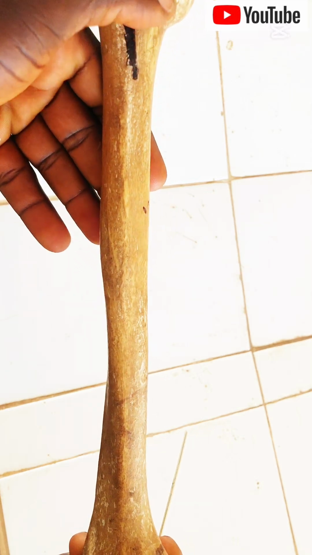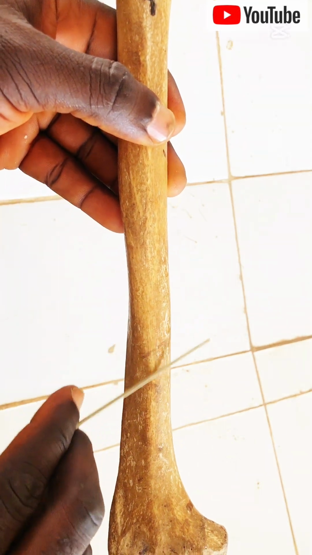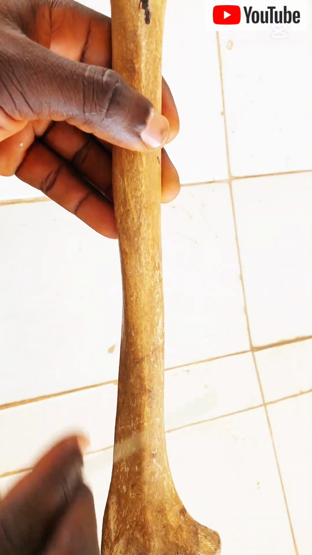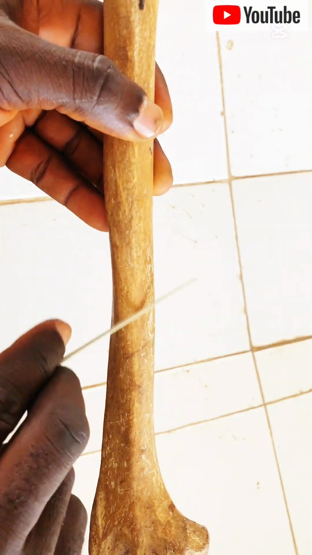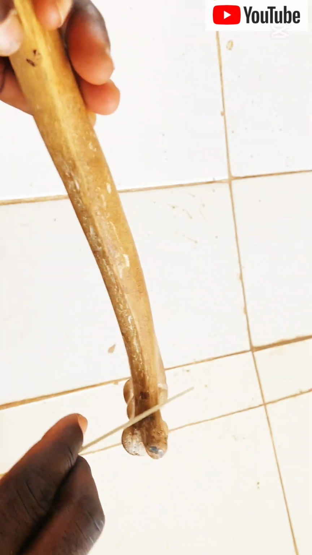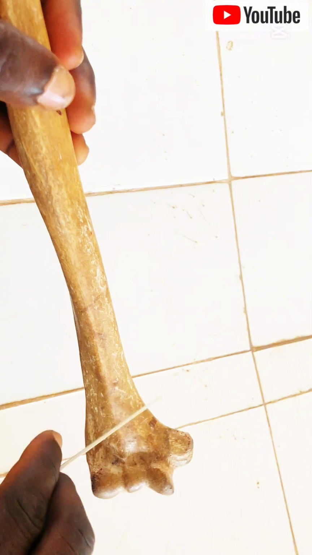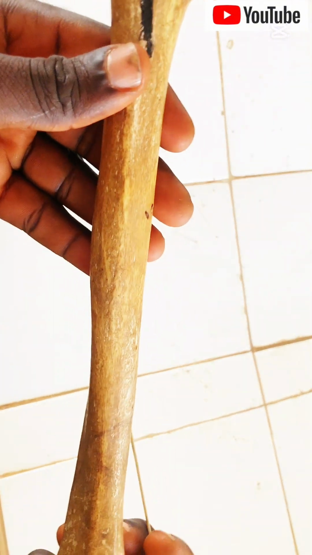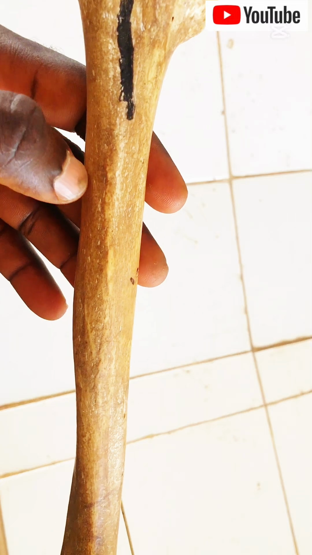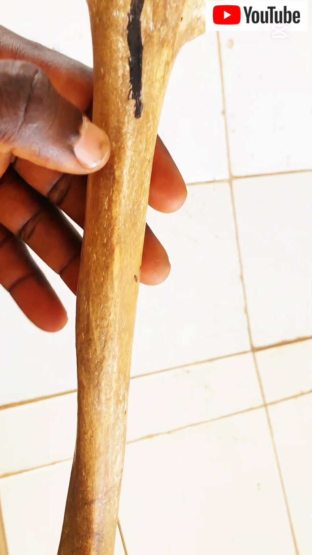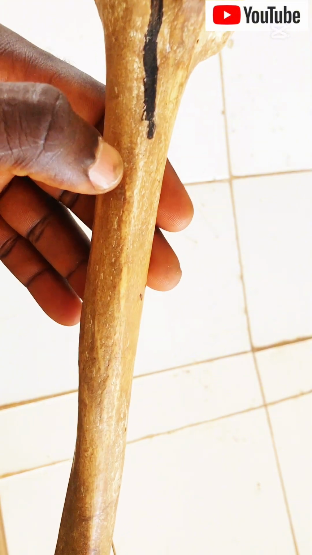It is cylindrical on its upper half, while it is flattened anteroposteriorly on its lower half. As you can see, it is flat on its lower half. So that is all about the shaft. The shaft of the humerus has borders and surfaces. It has three borders and three surfaces.